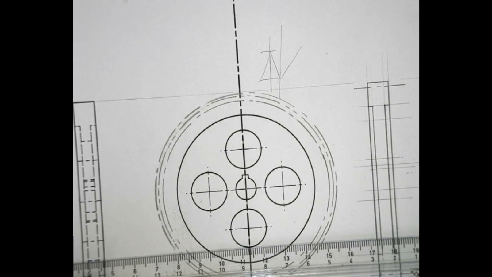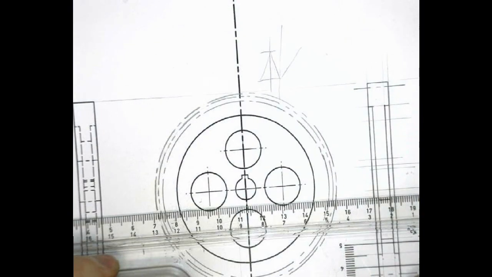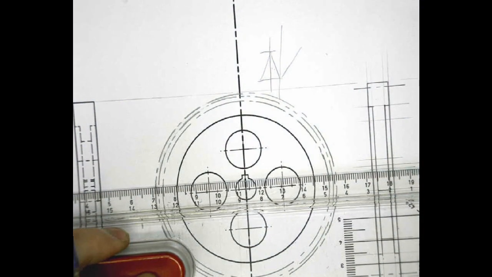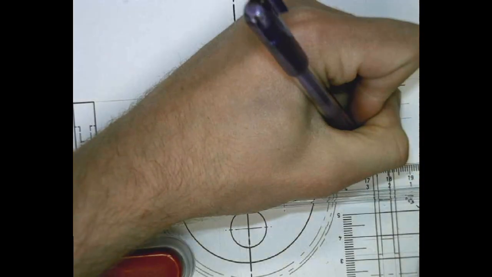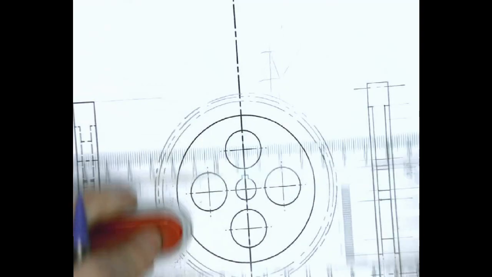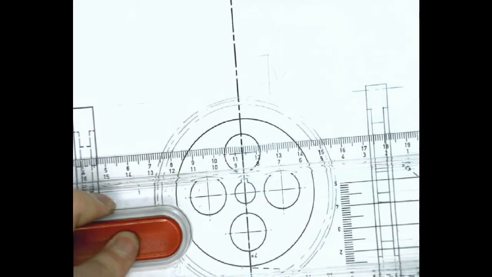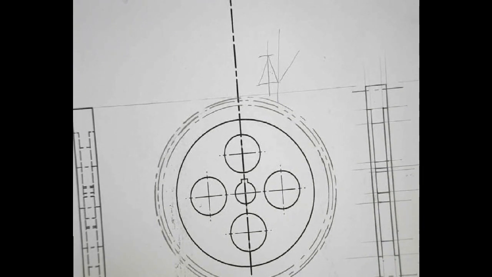And then finally we'll include the detail for all of our holes. And then the last part to complete is the sectioning of that side view.